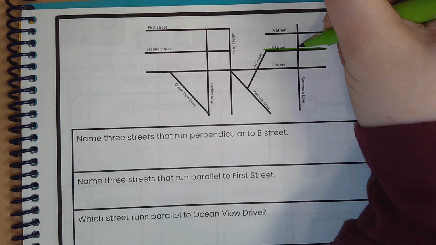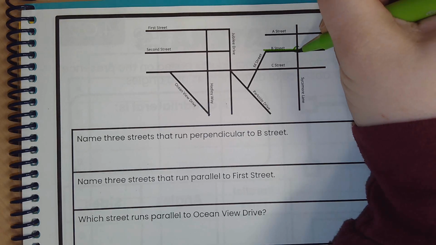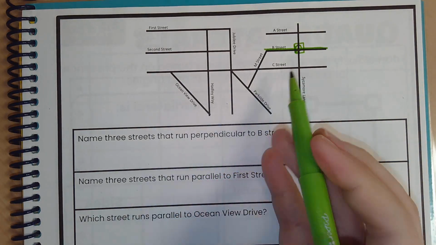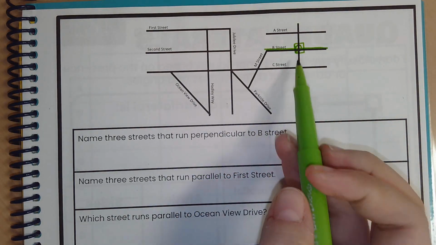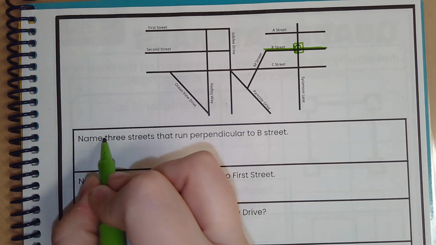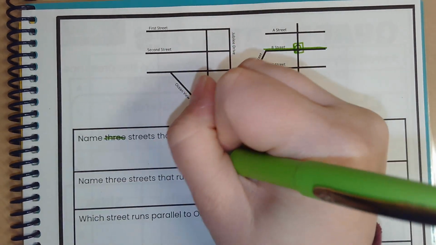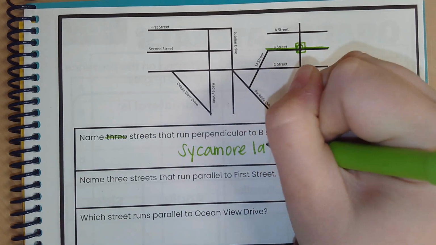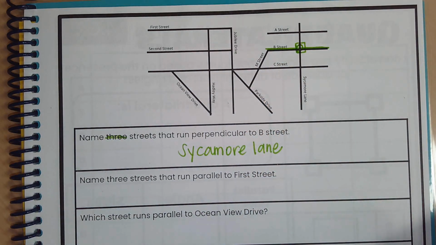It would be just this one, actually, right? It should say, I think this is supposed to be parallel. So for now, let's just do which one is perpendicular, which is Sycamore Lane. So cross out the 3. Let's make it say Sycamore Lane, okay? It runs perpendicular to B Street.